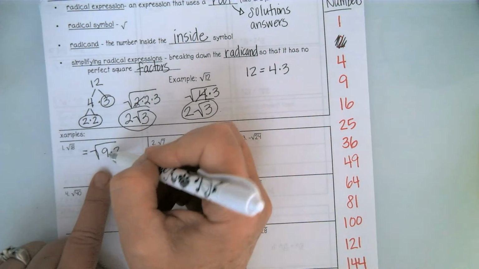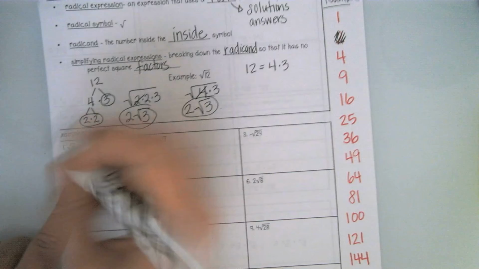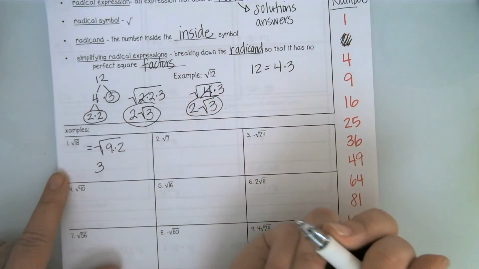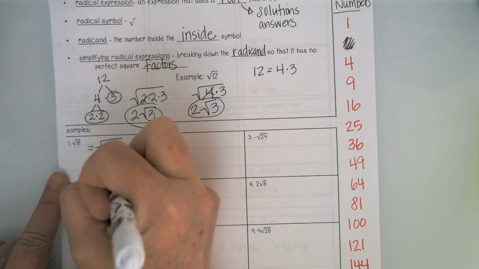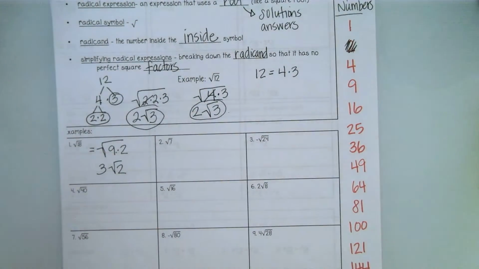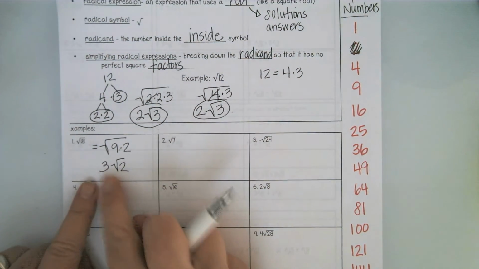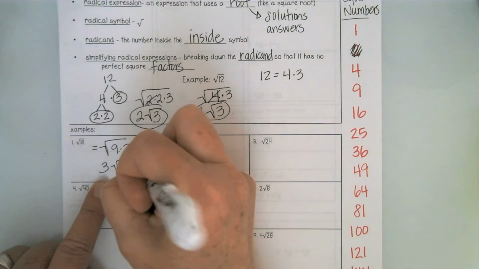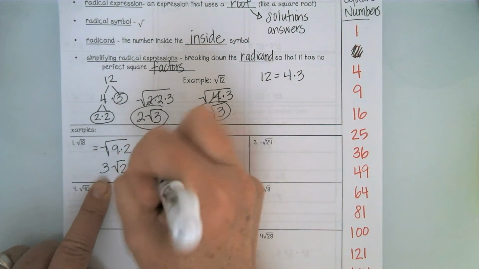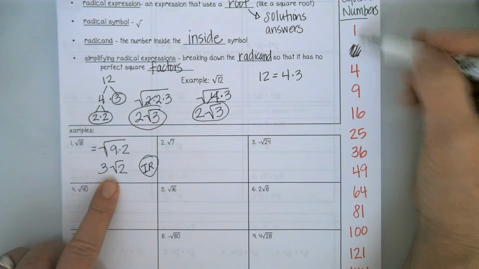So the square root of 9, I know is 3, so I'm going to pull that out. But the square root of 2 has to stay. Now what I need to recognize here is this 3 square root 2 is irrational, because the square root of 2 is not a perfect square.